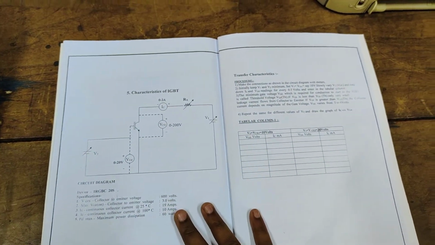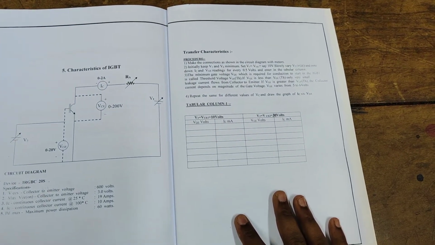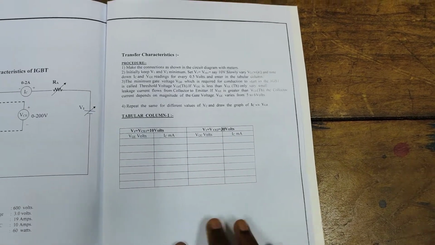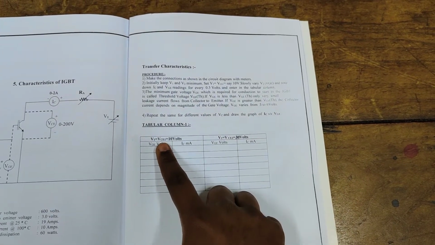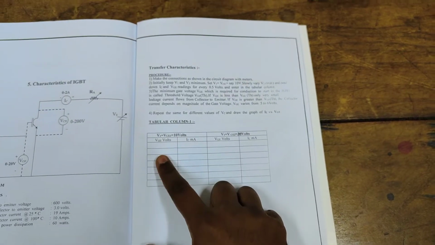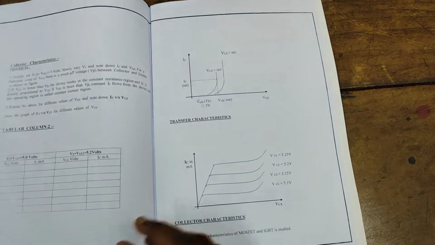The circuit is this. First, for the transfer characteristics of the IGBT, the procedure has been given. You can take a screenshot and read it. In the tabular column, we will make sure VCE is constant at about 10 volts, and we will vary VGE and IC with respect to it.